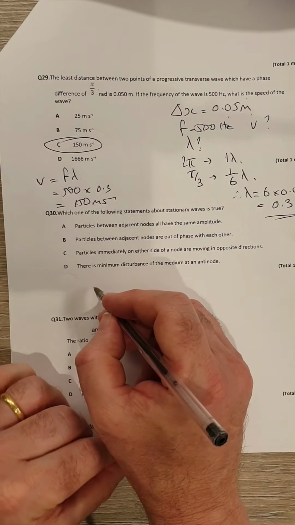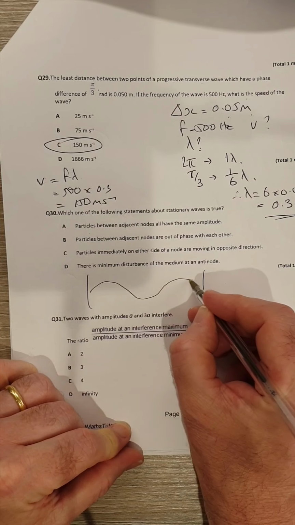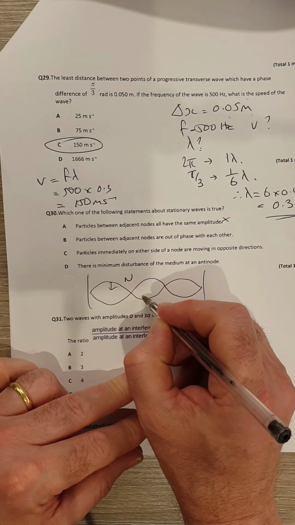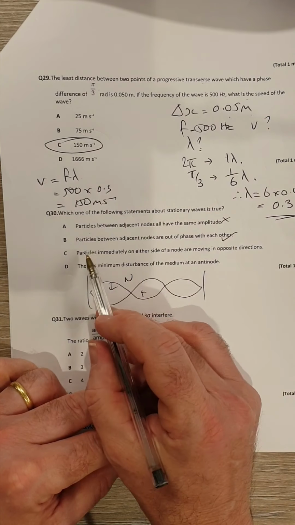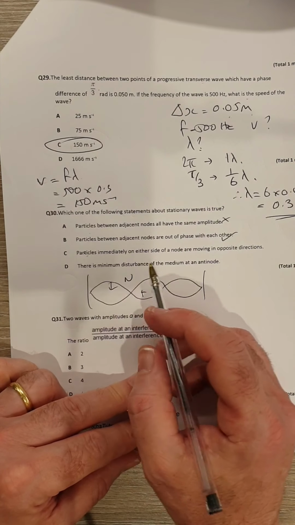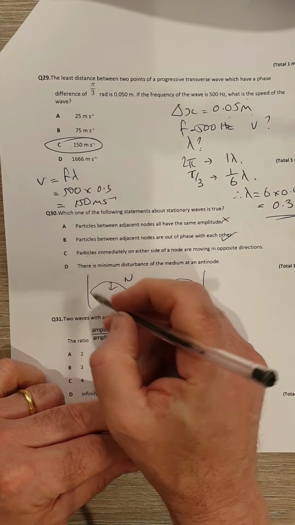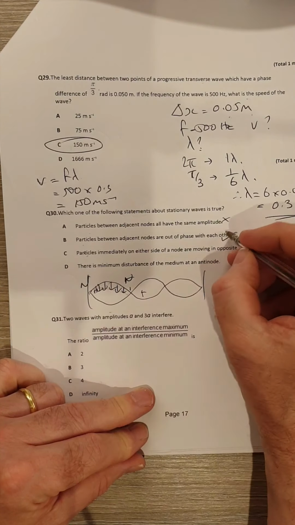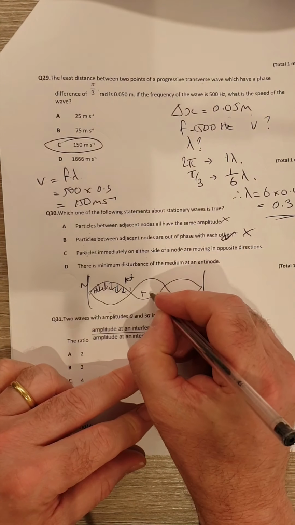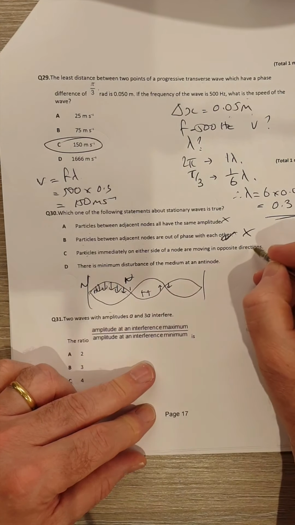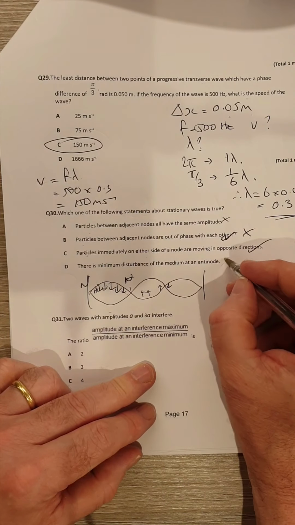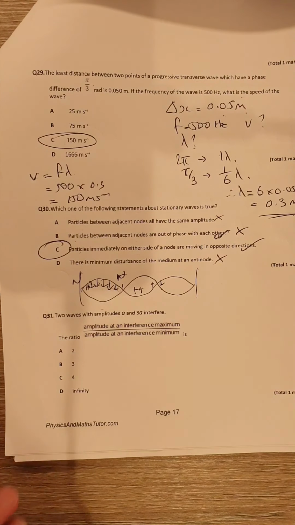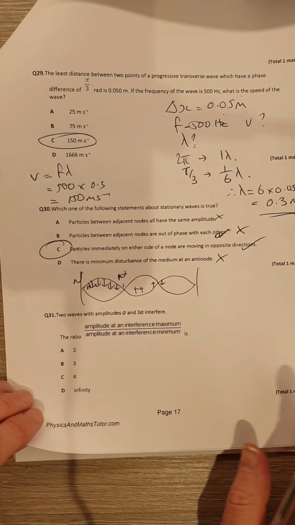Particles between adjacent nodes all have the same amplitude. That is false. Particles between adjacent nodes are out of phase with each other. That is, between this node and this node, no, those are not out of phase. Those are in phase because they're all moving in sync, so that's false. Particles immediately on either side, if this one's moving up, this one's moving down, that's true. Minimum disturbance at an antinode, that's false, it's the maximum. So again, it's the same question as came up obviously in a previous exam. The answer is C.